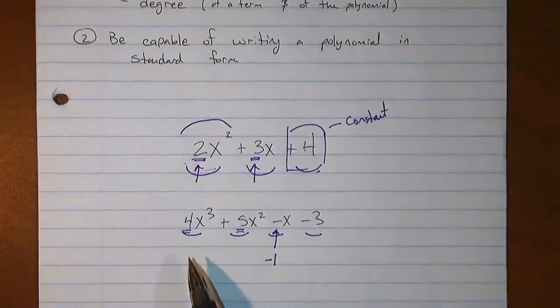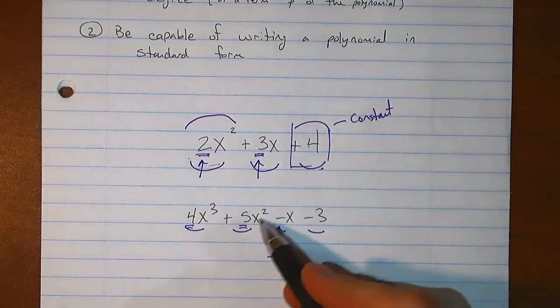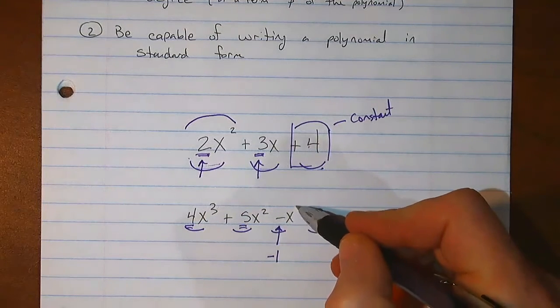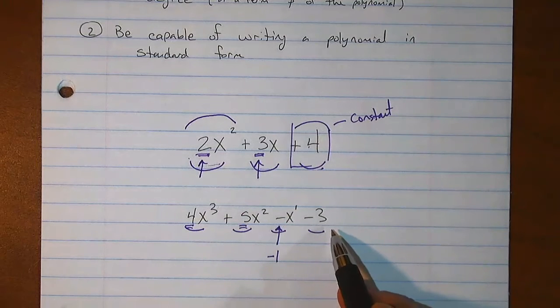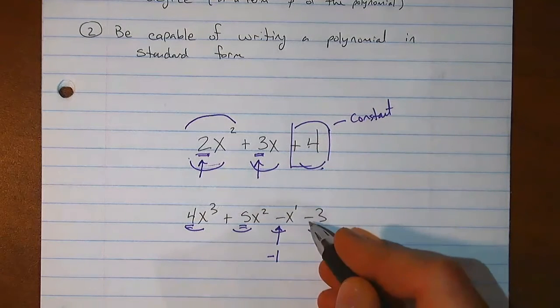So if I think of this down here, this has a degree of 3. This has a degree of 2. This has a sneaky hidden ninja 1 for its degree. And then this one, the constant, is perhaps the trickiest of them all. It's considered to have a degree of 0, because 3, and actually I should say -3, right?